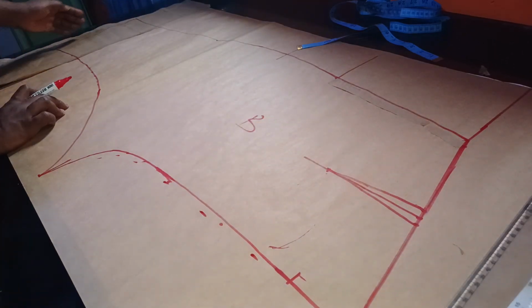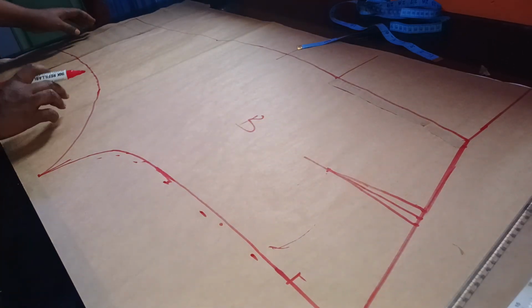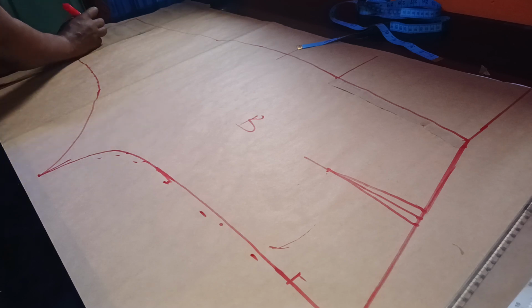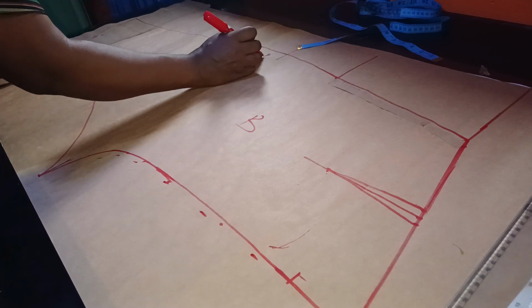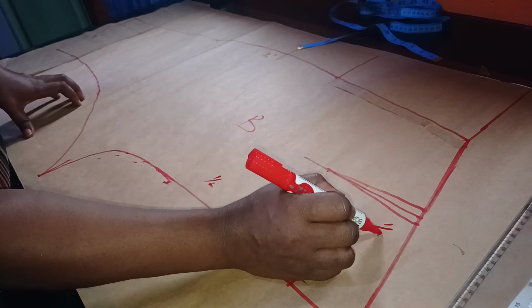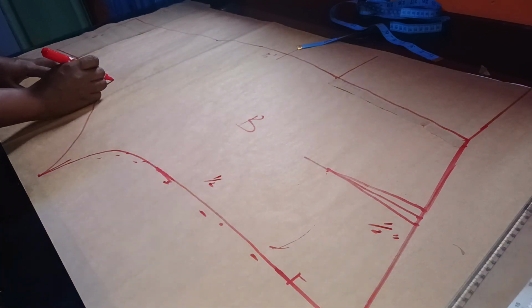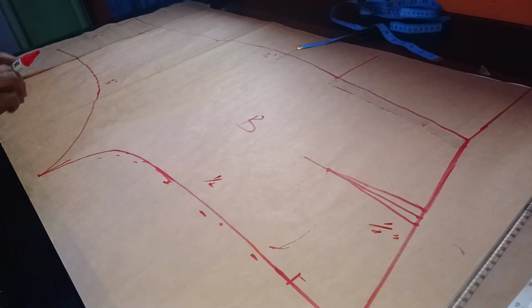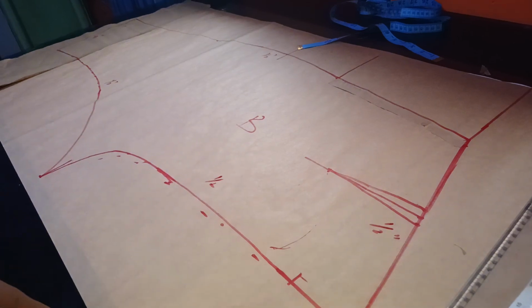But remember, you have 2 inches on the down part here for folding. Half an inch allowance round here, half round to cut. So we are going to cut it now.